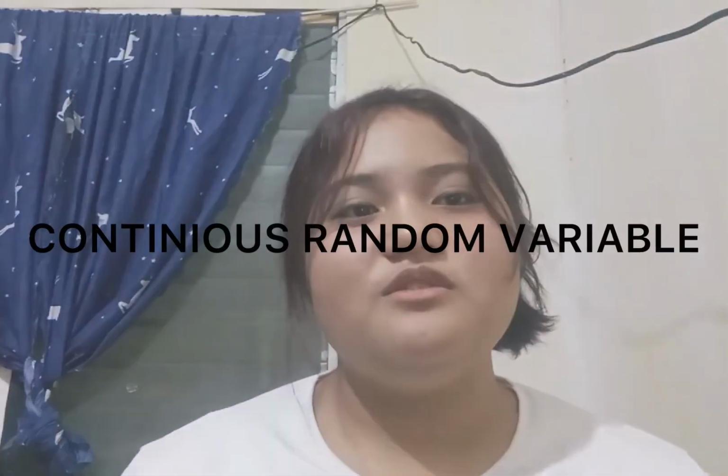Discrete random variable. A discrete random variable is a variable that can take any whole number values as outcomes of a random experiment. The discrete random variable takes a countable number of possible outcomes and it can be counted as 0, 1, 2, 3, 4, and so on. Probability distributions are used to show the values of discrete random variables.